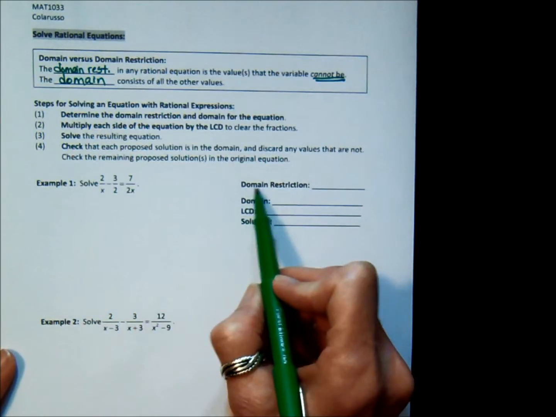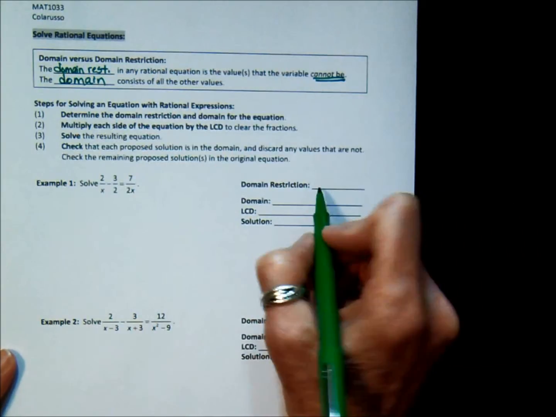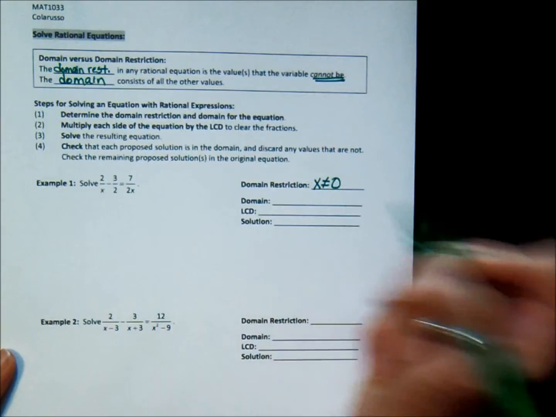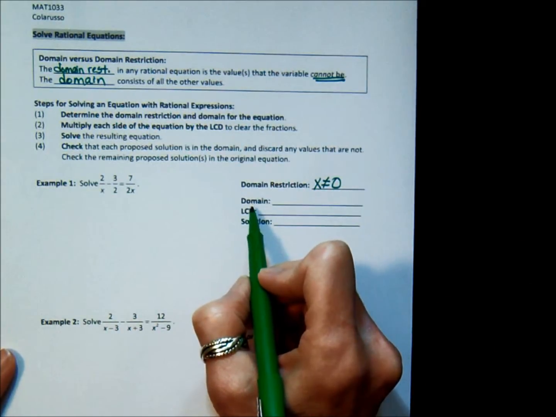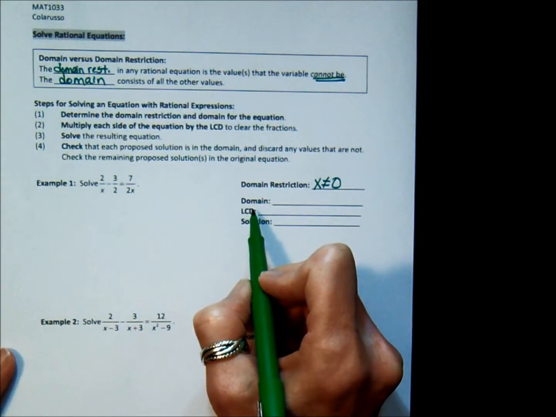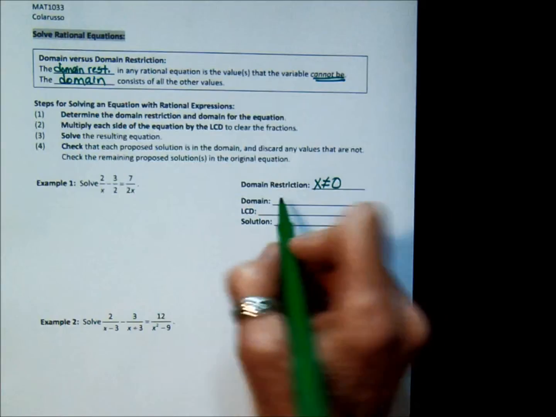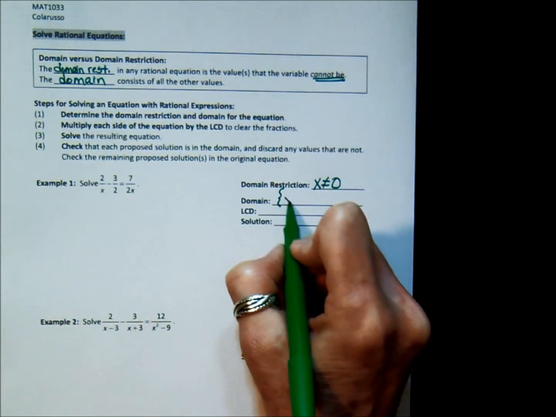When I go over here, I've set it up to make it easy for you to remember. The domain restriction is that x cannot be 0 in this case, which means that the domain is everything else. So how do you write that? We write it in what is called set notation. This symbol means the set of all x.